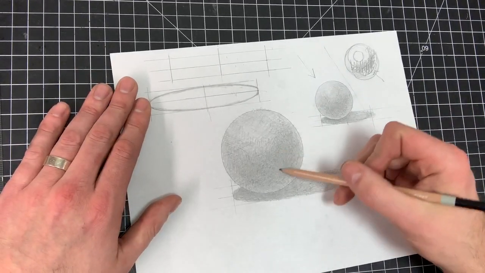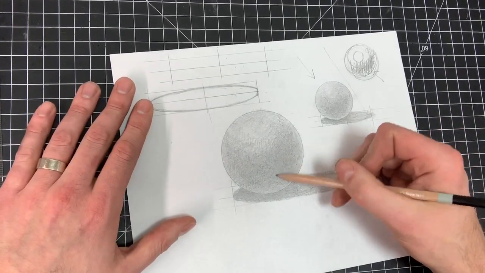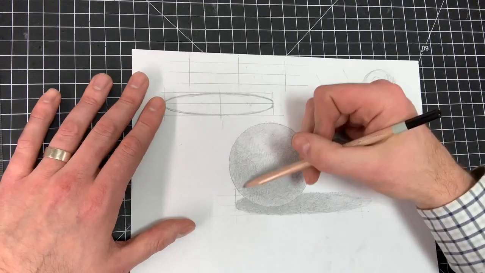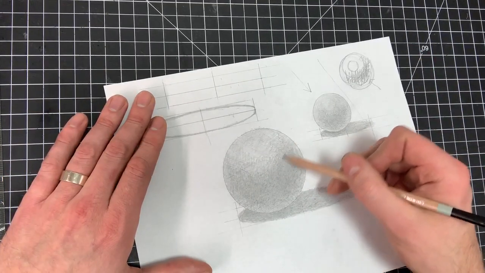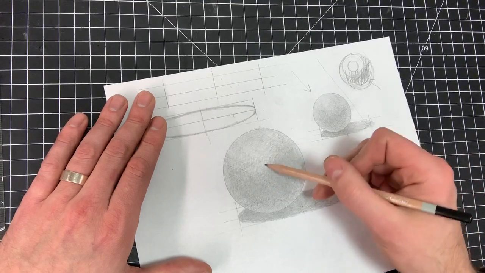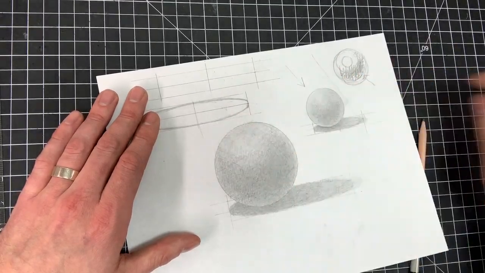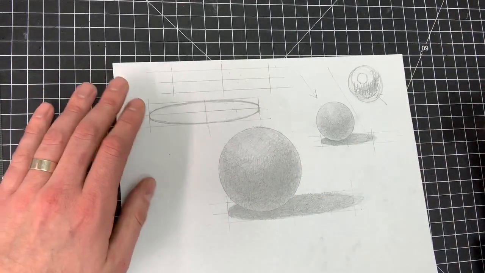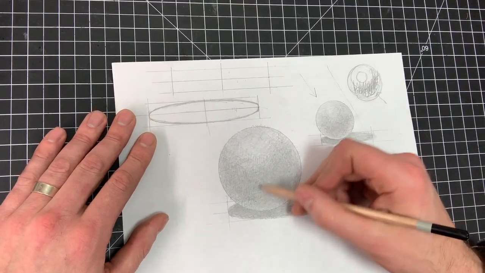So if you look here, the value's built up, and you really can't see the pencil, the directions of the pencil lines at this point. So that's kind of what I mean by a rendering. And if you want, you can also get a kneaded eraser or something and lighten this up and blend it in again and kind of work it out. But that's basically it.